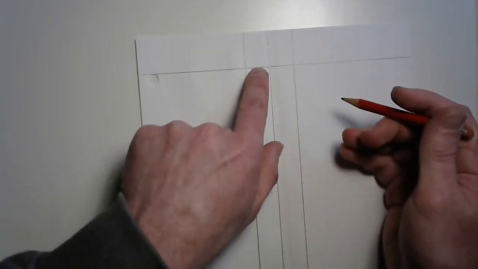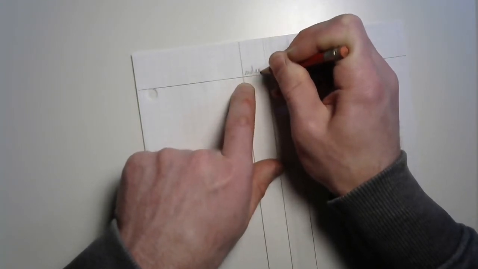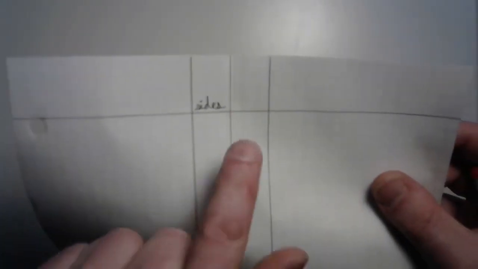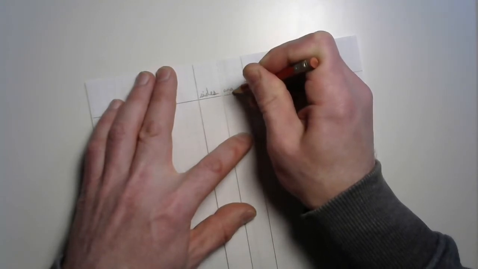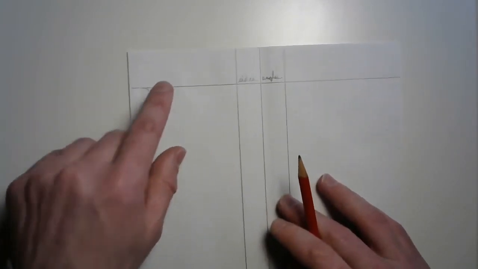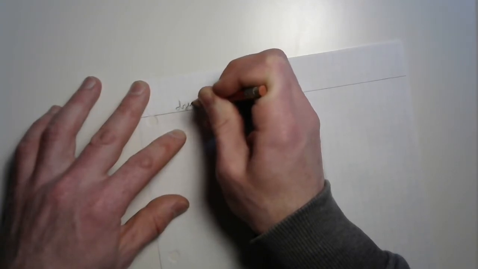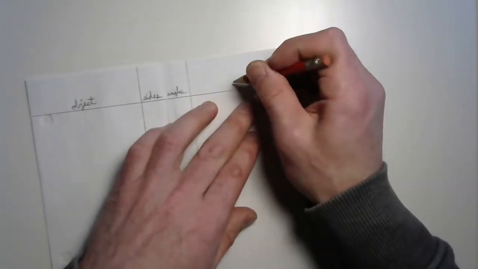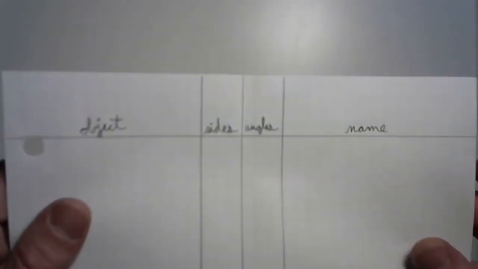So right up here, I'm going to write sides. Sides, right? And then in this one, I'm going to write angles. Over on this side, I'm going to write object. And on this side, I'm going to write the word name. There's a closer view of what I've done at the top.